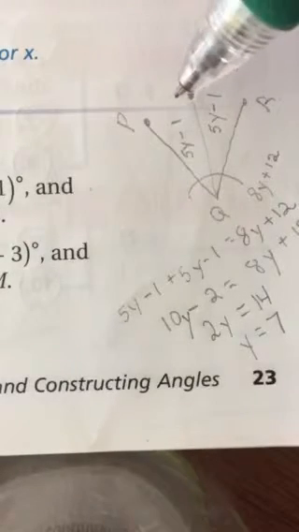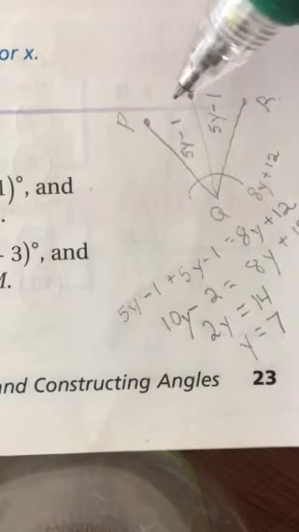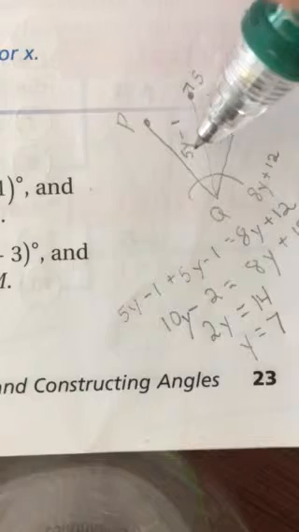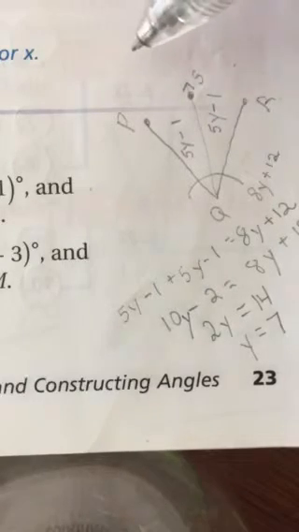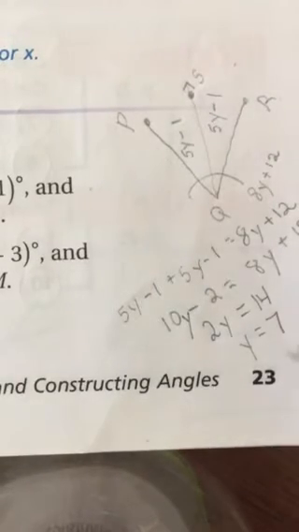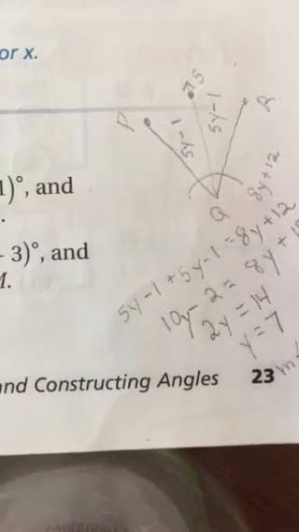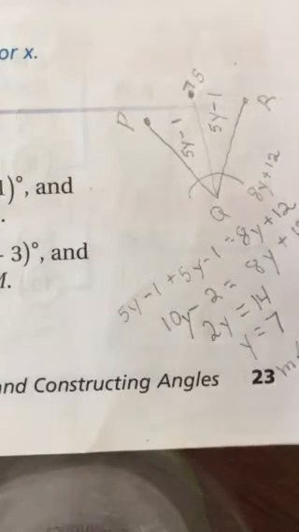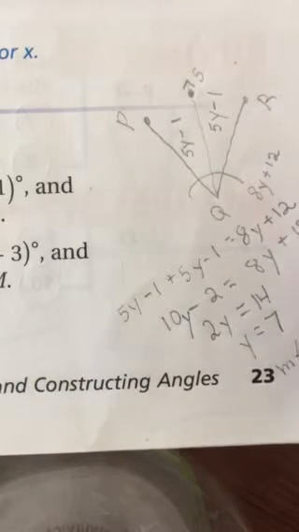Now let's go in and solve what they wanted us to solve, which is this angle. We've got to substitute our y. 5 times 7 is 35 minus 1 is 34. So the measure of angle PQS equals, and what did I say that was? 34 degrees.